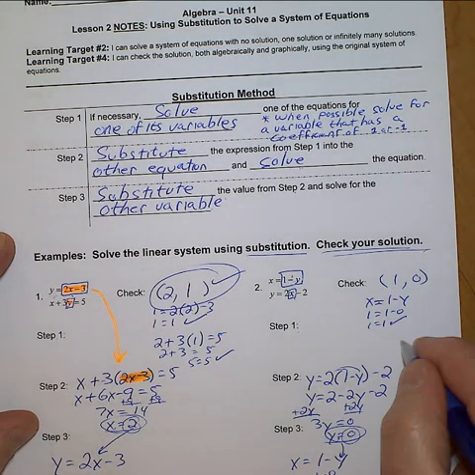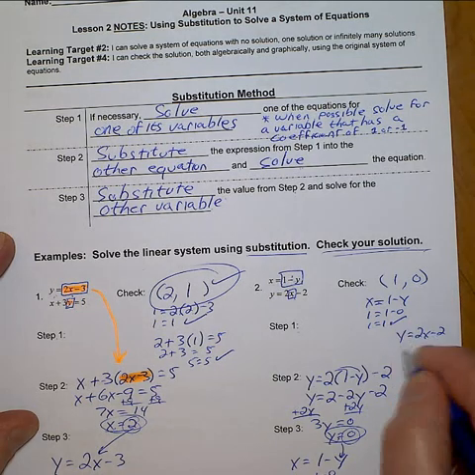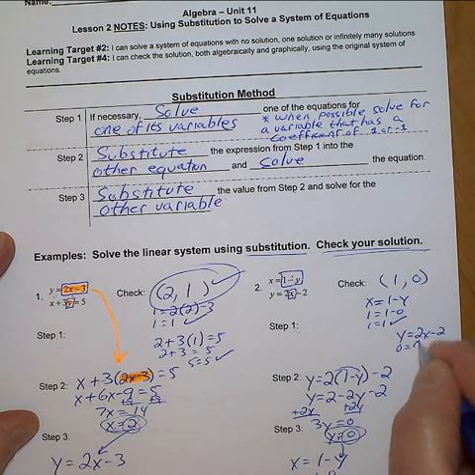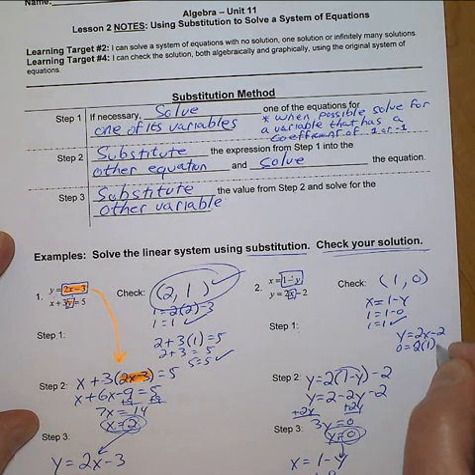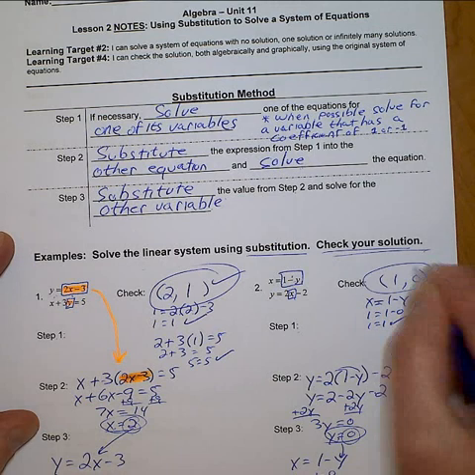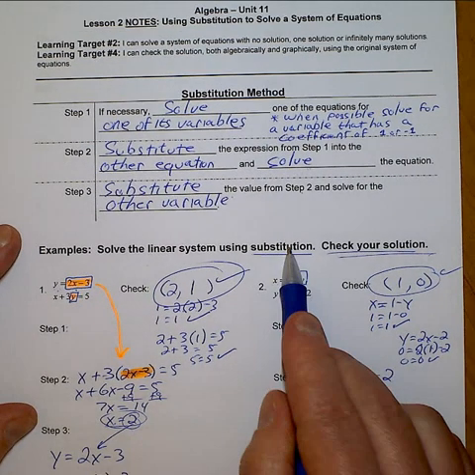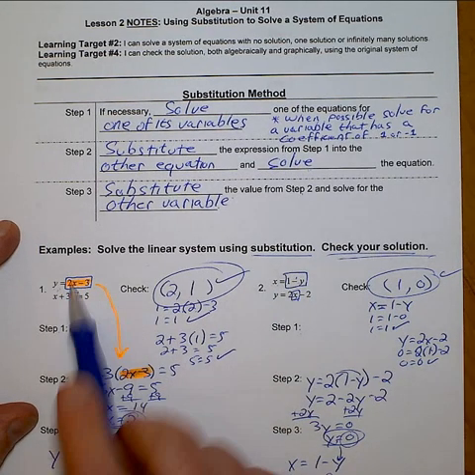I'm going to check in my second equation. y equals 2x minus 2. So y is 0. 2 times 1 minus 2. 0 equals 2 times 1 is 2. Minus 2 is 0. 0 equals 0. It checks. So that's how we use substitution to solve a system of linear equations.